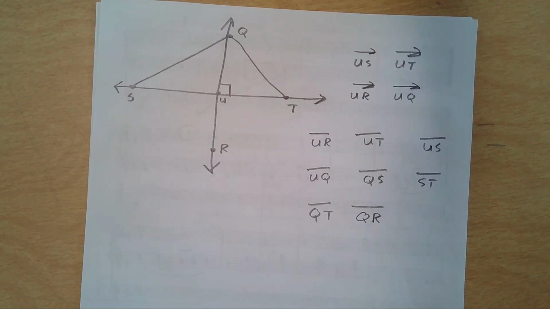There are two perpendicular lines in this puppy here. What are my two perpendicular lines? Line QR, line ST. Good.